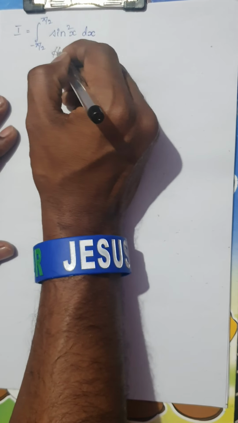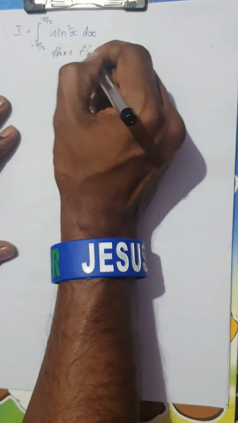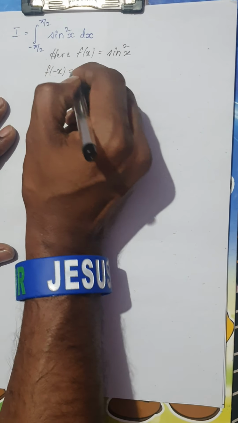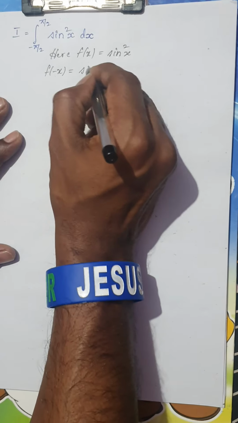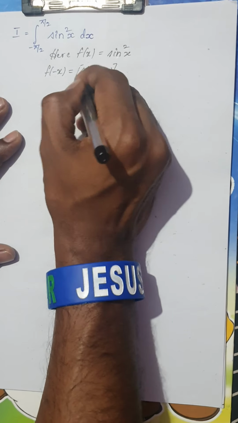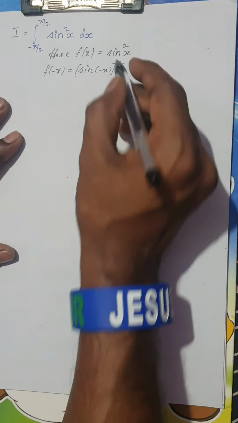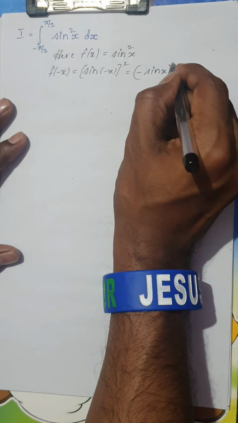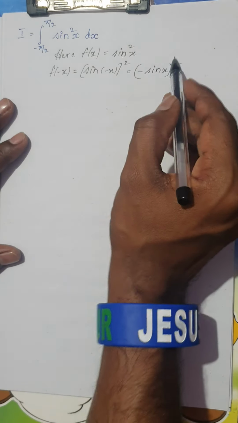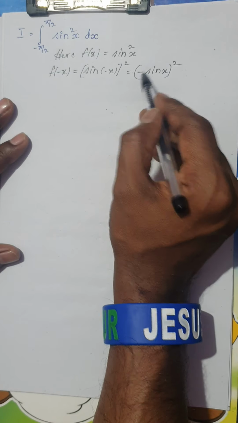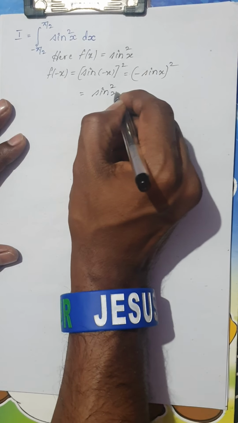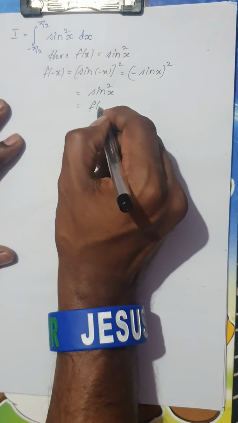Okay, so let us take here f of x is nothing but sine square x. Let us check with f of minus x. So f of minus x is nothing but sine of minus x, whole square. And we all know sine of minus x is minus of sine x, and the power we have is a whole square, and because the power is even, the minus will be nullified, and this would be nothing but simply sine square x, and this is nothing but f of x.